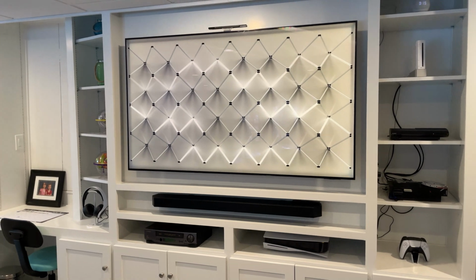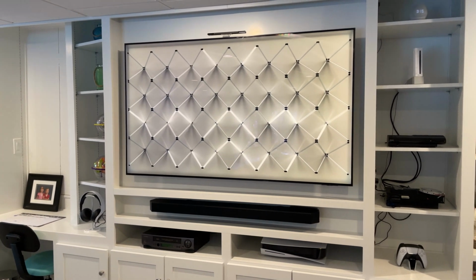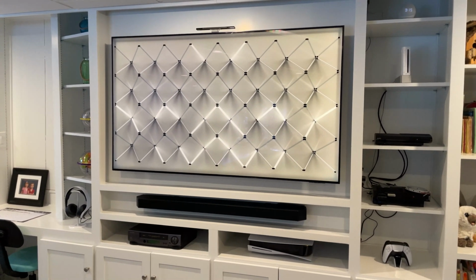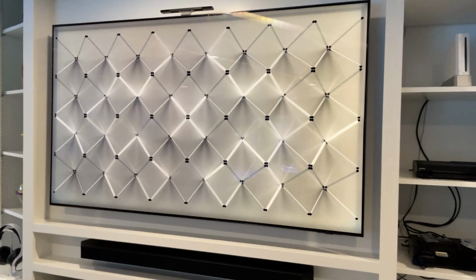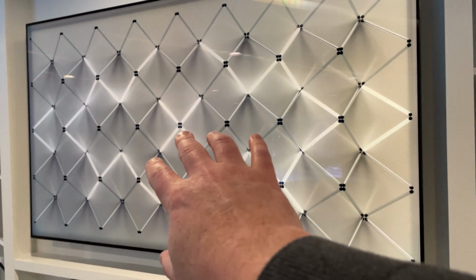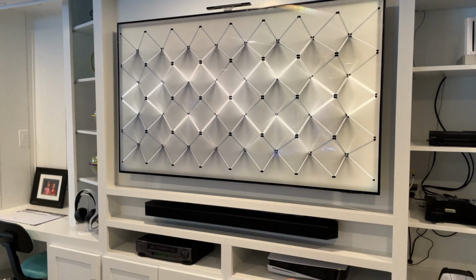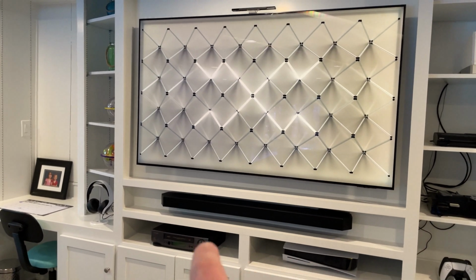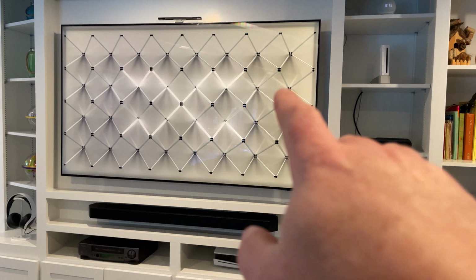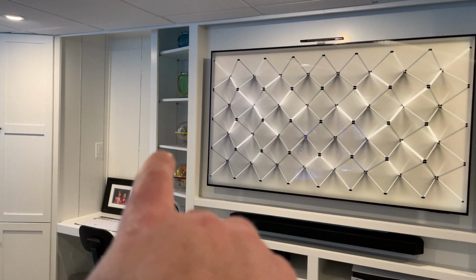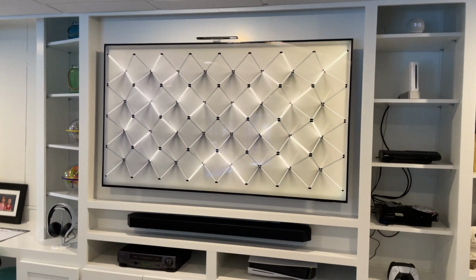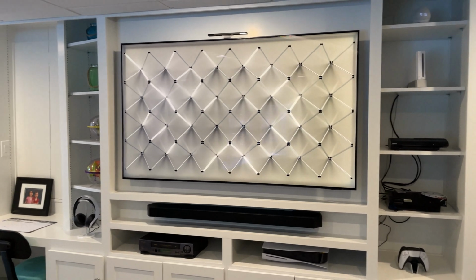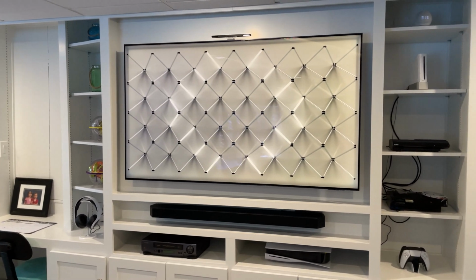I have here a built-in entertainment center in my basement. My plan is to install LED lighting here in the center bay, behind the TV, in the 3 component bays below the TV, and then to the right and to the left of the TV, the shelving units. So those are the areas that I'd like to add some LED lighting.